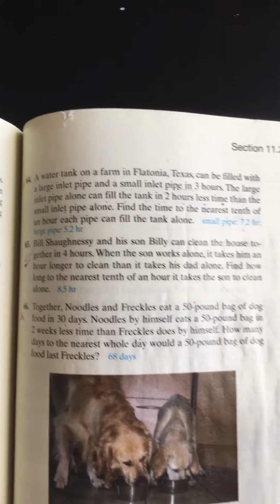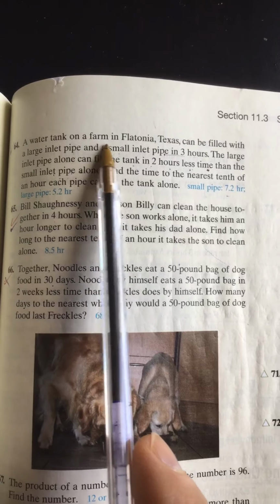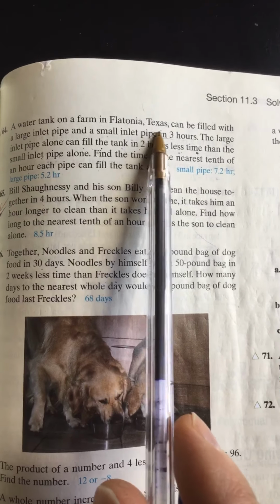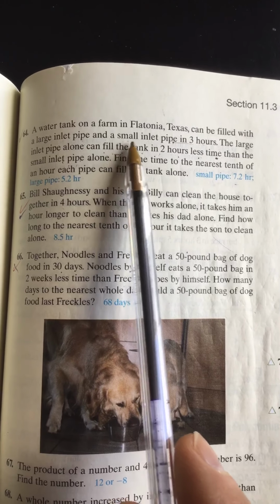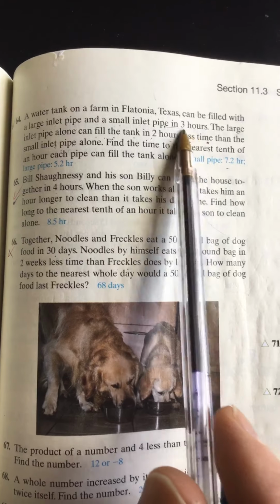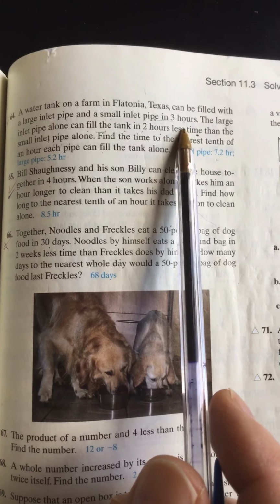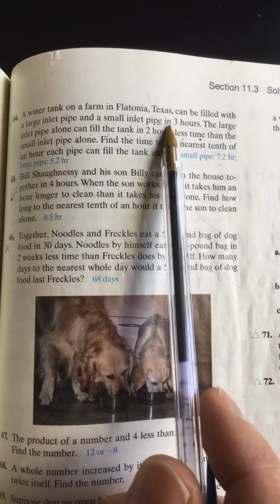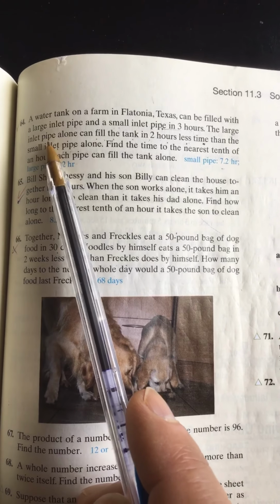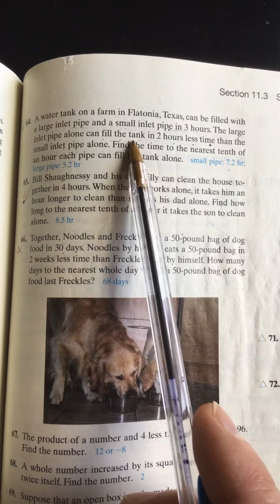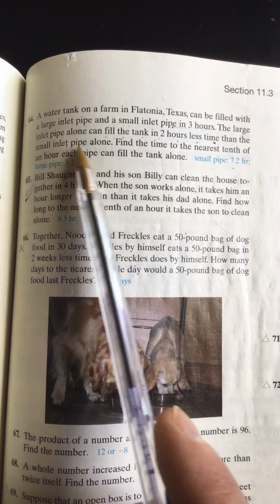A water tank on a farm in Flatonia, Texas, can be filled with a large inlet pipe and a small inlet pipe in 3 hours. So if they work together, the large inlet pipe and the small inlet pipe, they need 3 hours to fill the tank. Now, the large inlet pipe alone can fill the tank in 2 hours less time than the small inlet pipe alone.